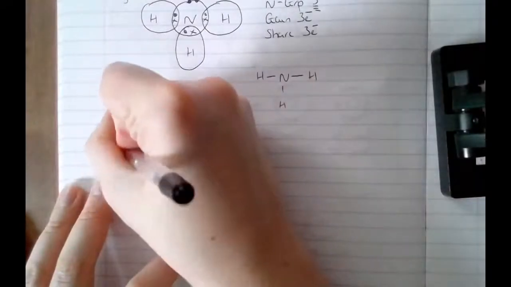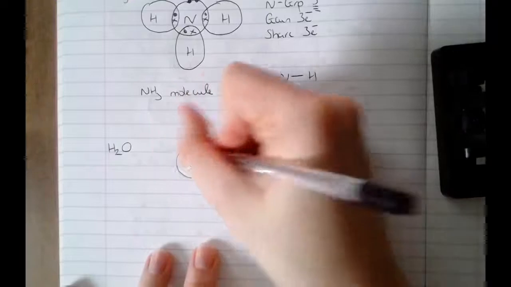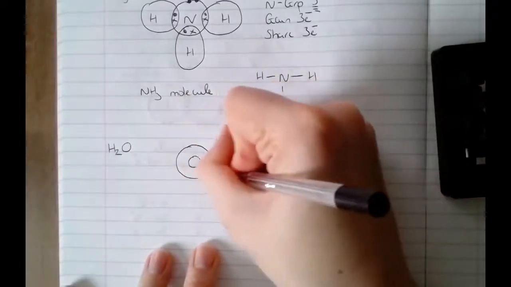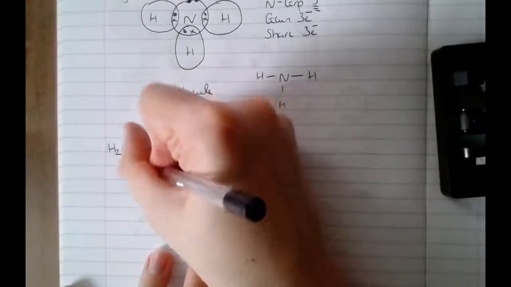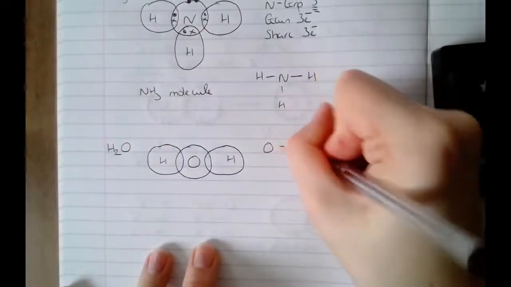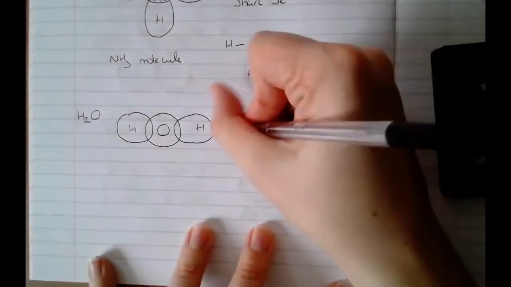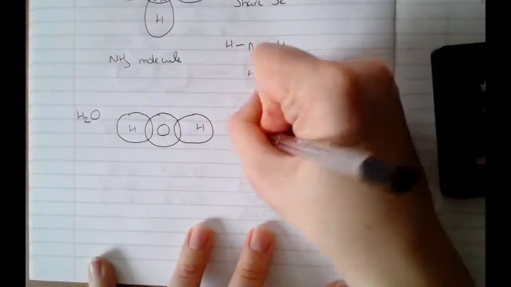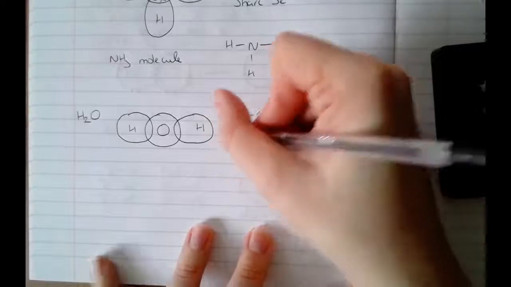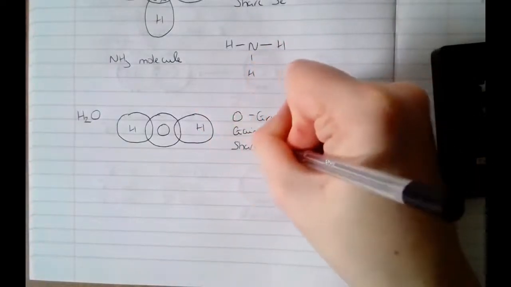We'll have a look at another one. So I'm going to do H2O. Again, I'm going to put the oxygen in the center because I've only got 1 oxygen. And I'm going to put a hydrogen on either side. Oxygen is in group 6. It's got 6 electrons. It wants to have 8, which means oxygen is going to gain 2 electrons. If it's going to gain 2, then it is willing to share 2.